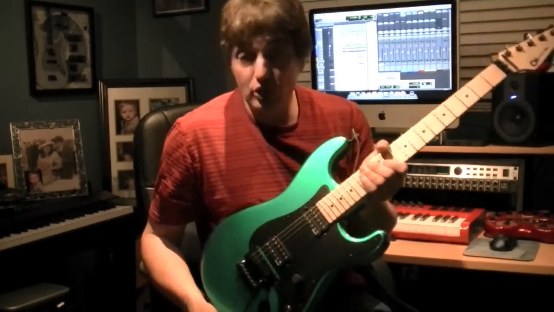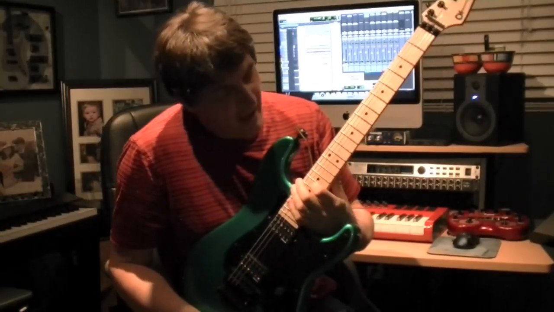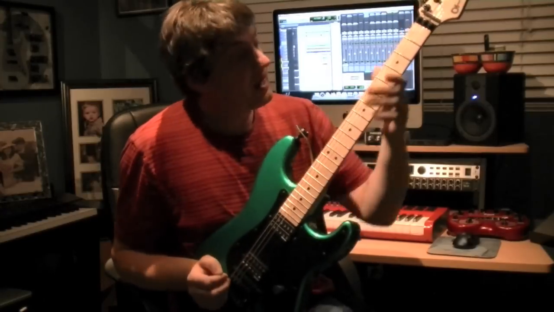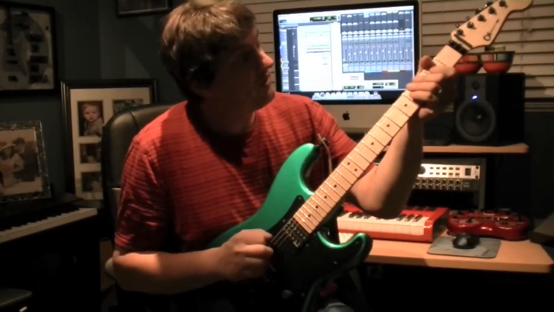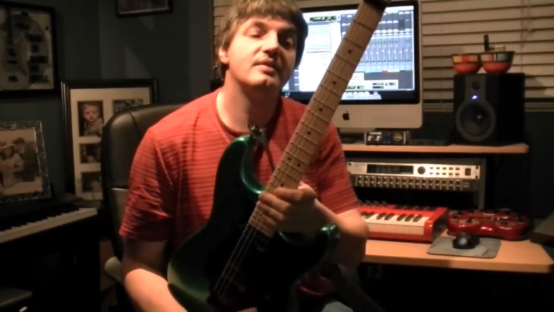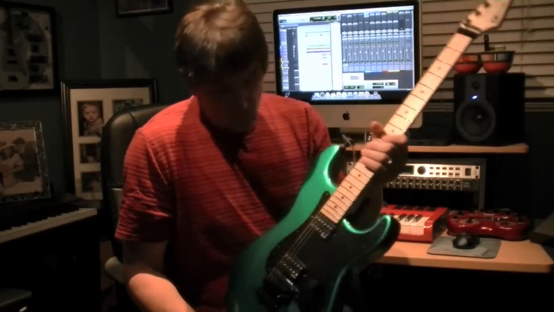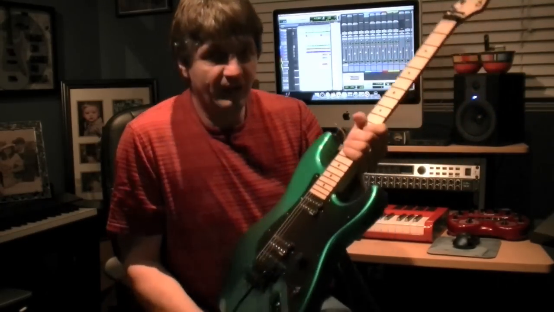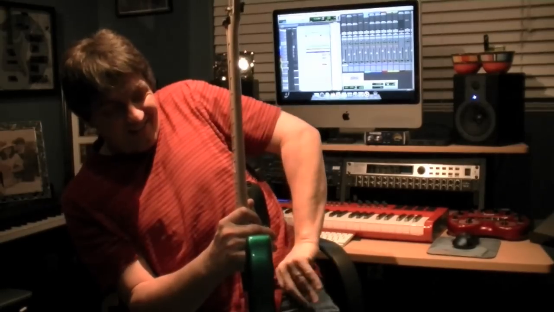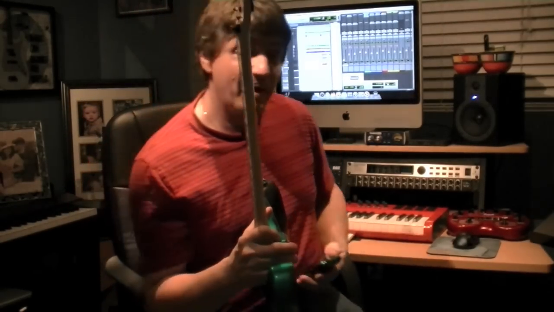This one's a Charvel USA Custom. Back in the 80s when big hair rock was around, a lot of guys played guitars like these from this company, Charvel. And when I had a chance to get one, I jumped at the opportunity. I used to have one a lot like this in the 80s. And it's a really cool guitar, and I love the color. And oddly enough, let me show you something here. My cell phone and my guitar match. Check it out. Everybody should have a matching guitar to go with their cell phone.